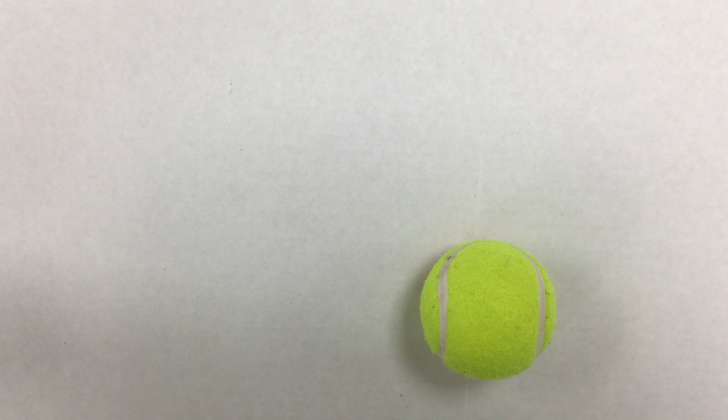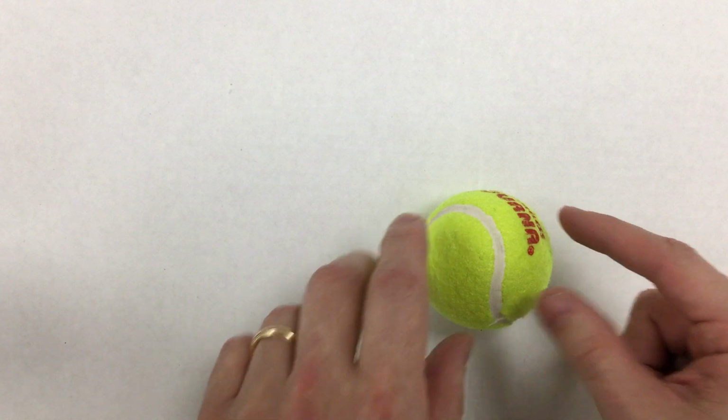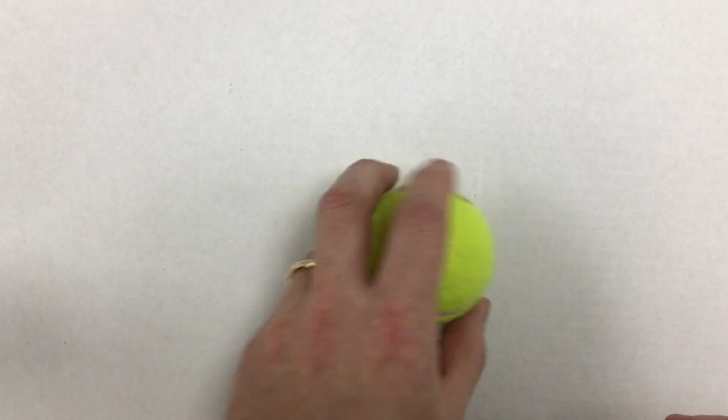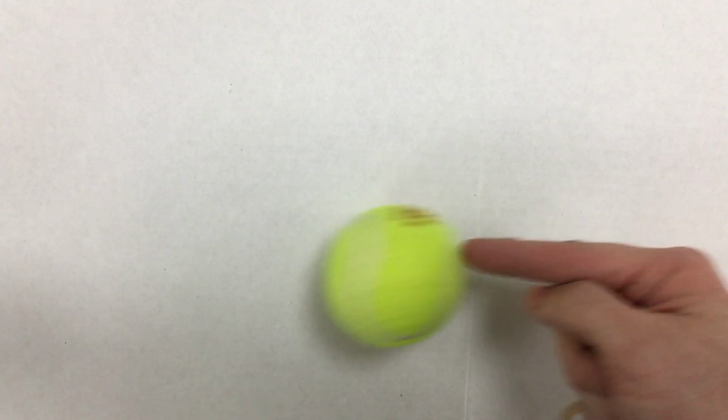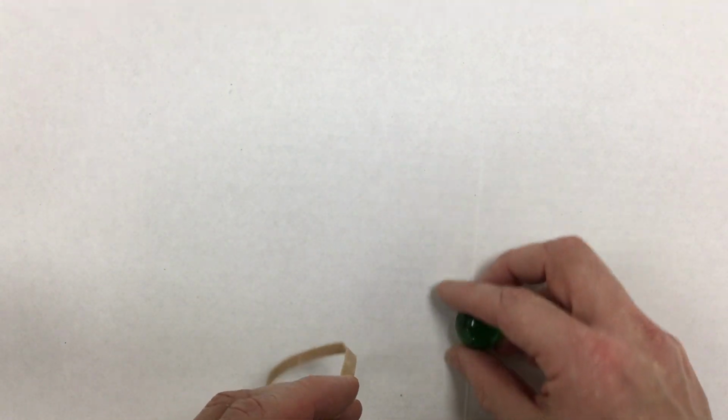So, the first thing, we need to demonstrate a tennis ball. I'm going to take my hand and I'm just going to get it to move. So we can do it again. The second demonstration was taking a marble. So get it to stand in one spot.